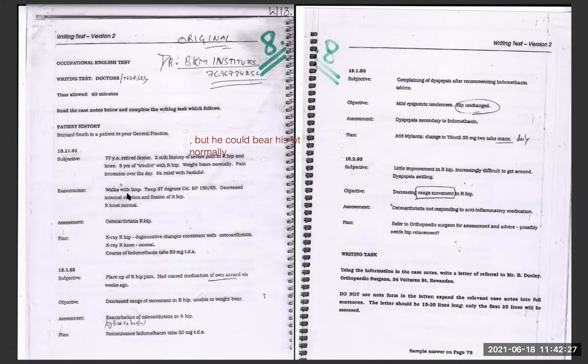On examination, he walked with limp. Don't write about the temperature, and had decreased internal rotation and flexion of the right hip. That's it. On assessment, he was, or so he was assessed with osteoarthritis of the right hip, for which X-ray was planned, and X-ray was planned, in which degenerative changes consistent with osteoarthritis was found. Whatever your findings are, you know you have to use was found, because it has been found by you.